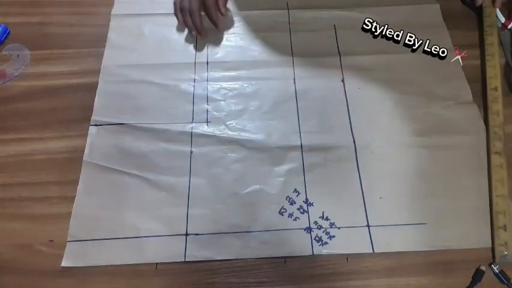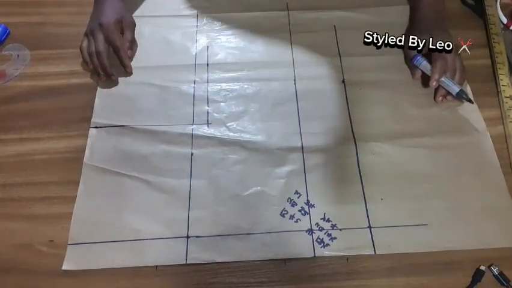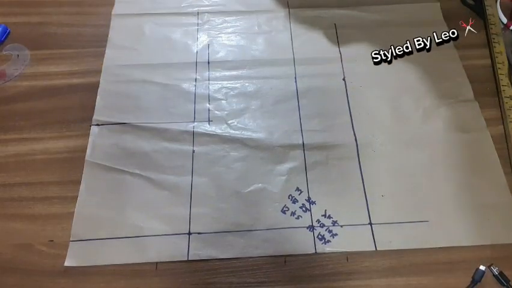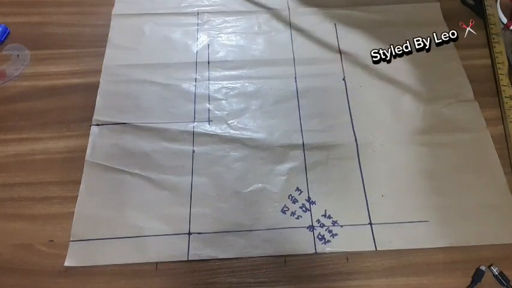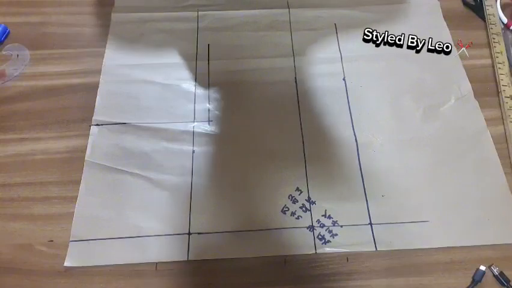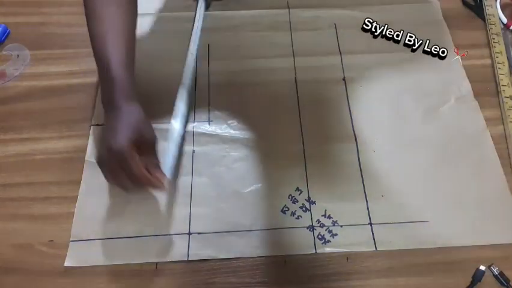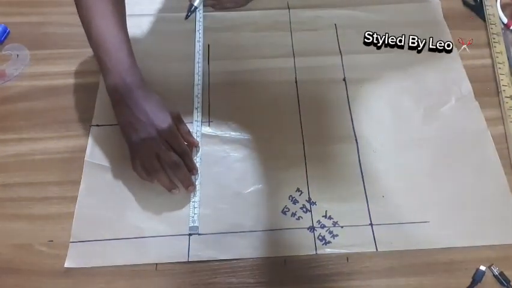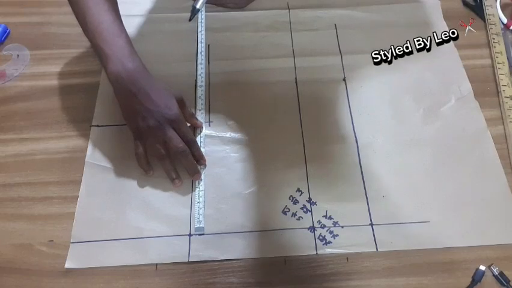Can we all see this? So I have my bodice pattern. Next thing I'm going to do is to mark out all my circumference on the already ruled line. I'm going to mark out my bust on my armhole measurement, armhole length.